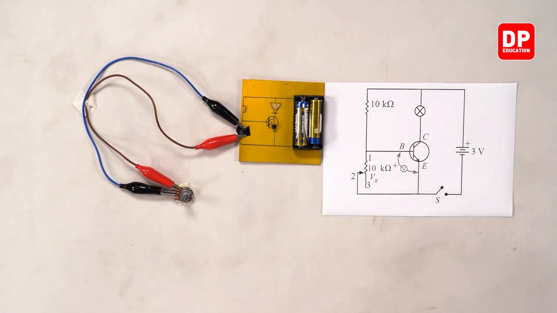In the activity, we are supposed to use a voltmeter in order to measure the potential also. That I am not going to do in this activity. So these are the components.